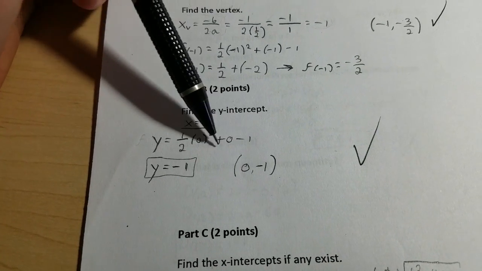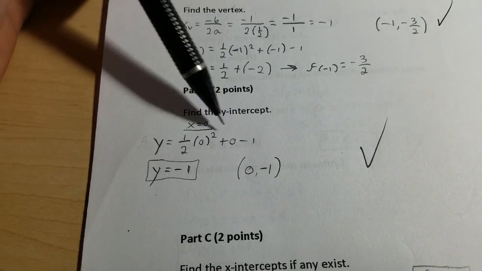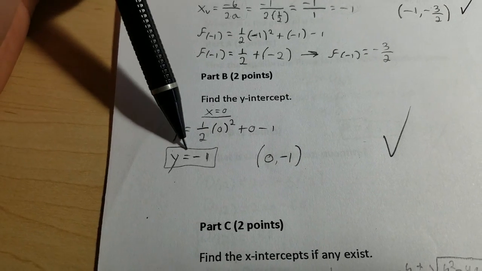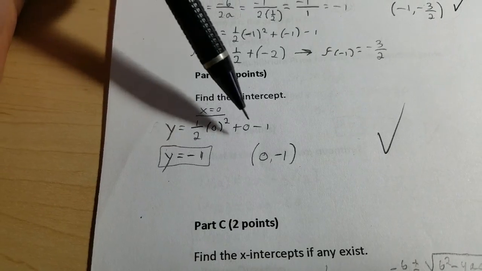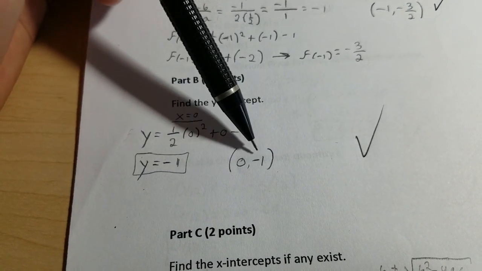So by rewriting all x's as 0, you will end up with this: y equals negative 1. Again, you cannot stop right here, so you have to write it as an ordered pair.